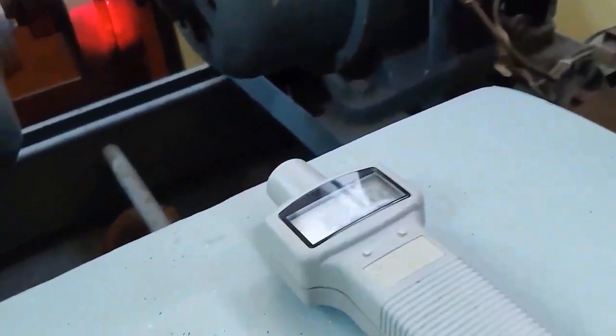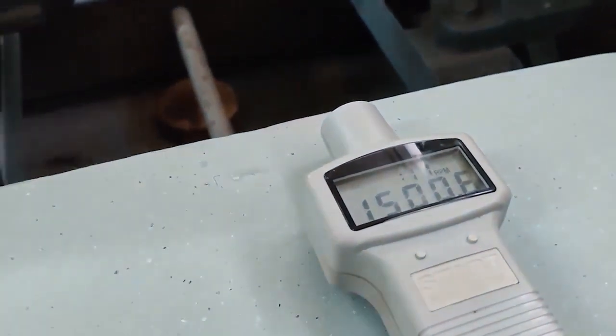Then, by using this fine-tuning resistor, bring the speed of the generator to the synchronous speed.